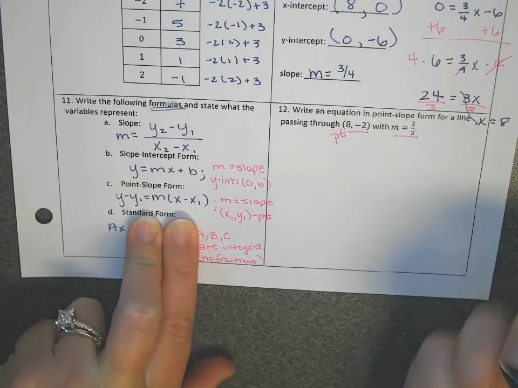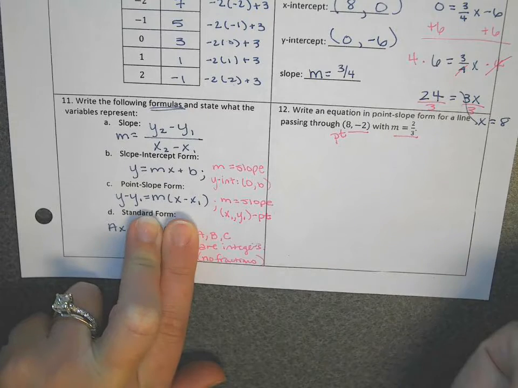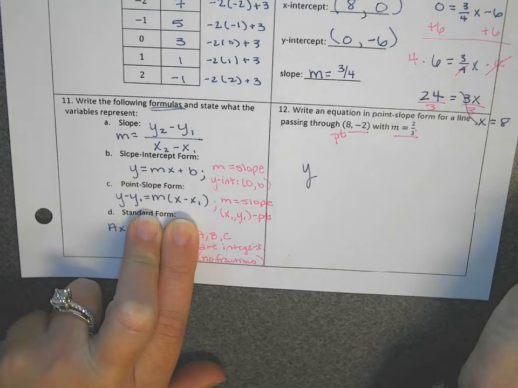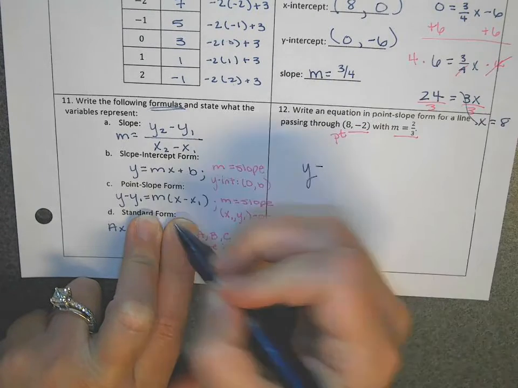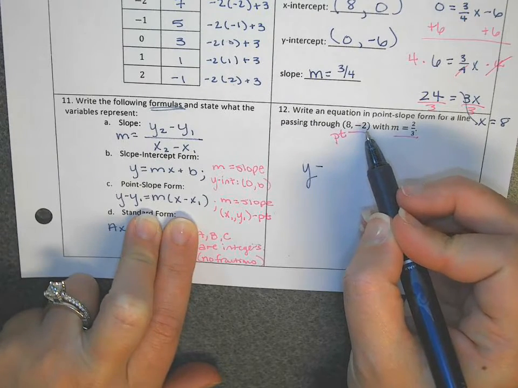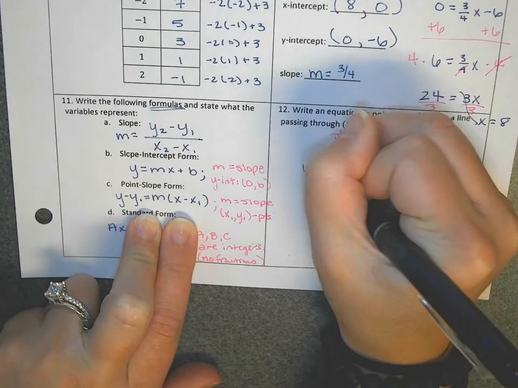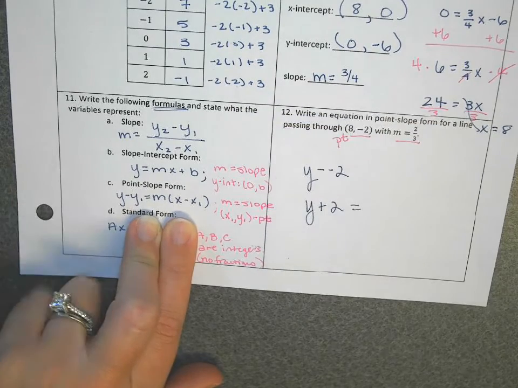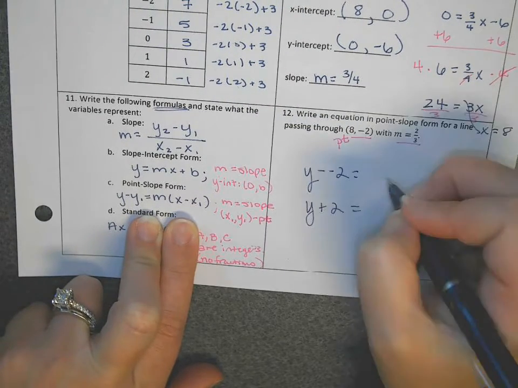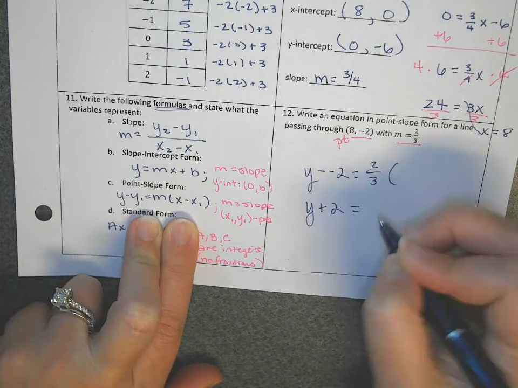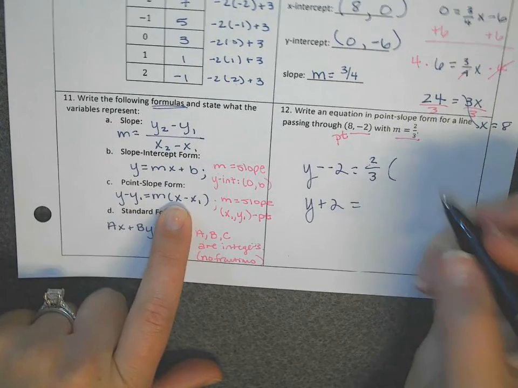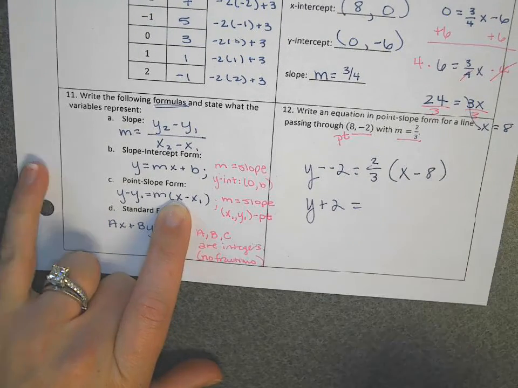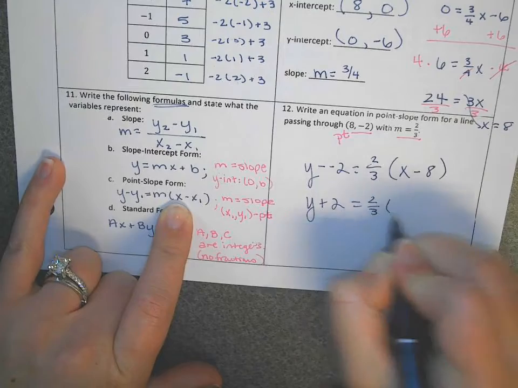Number 7, go for it. Tell me what I'm going to have here. Fill us in. So you're going to have y minus... the y1. What's the y value? Negative 2. y minus negative 2 turns into what? Positive. Yeah, this is going to just become y plus 2 equals 2 over 3, the slope. What's the x? x is just x. Then minus 8. Okay, and that side, nothing has to be simplified, so 2/3 times x minus 8.